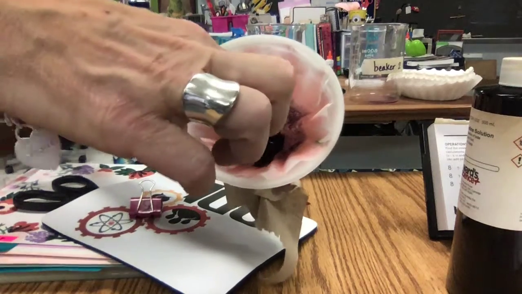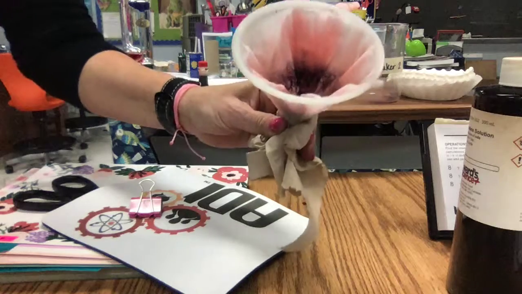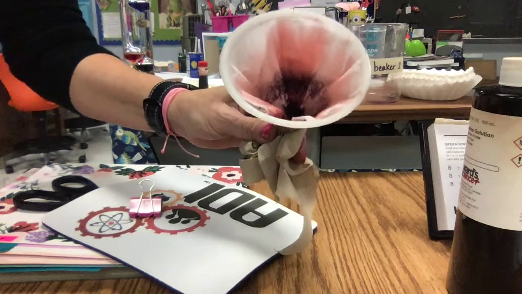Okay, so do you see all that, the purple in there? Okay. So, I just almost poured that onto my new computer.